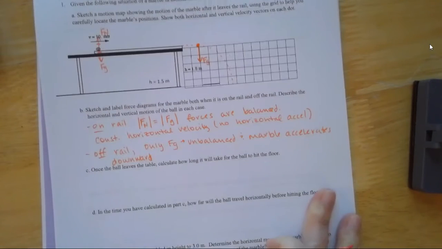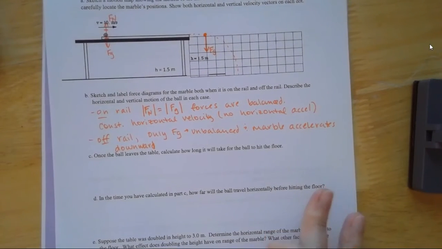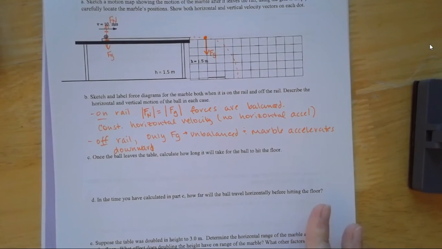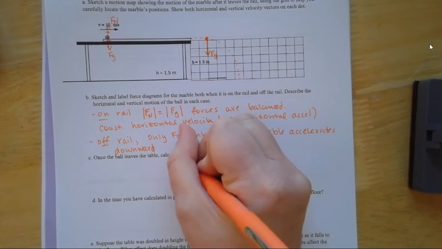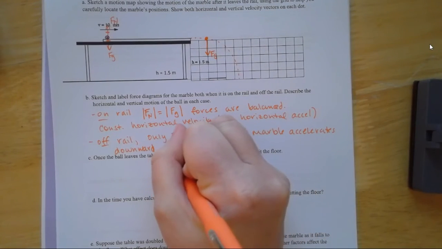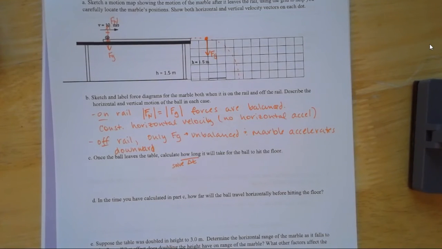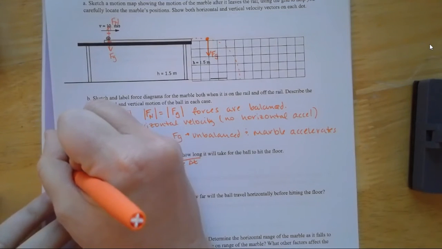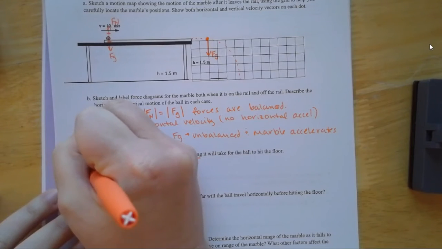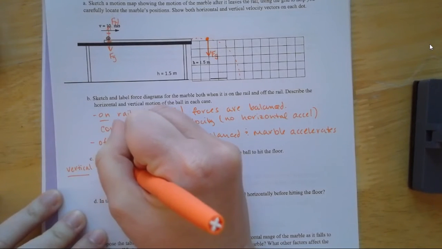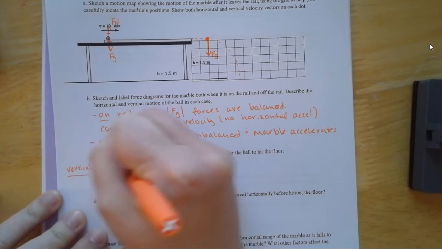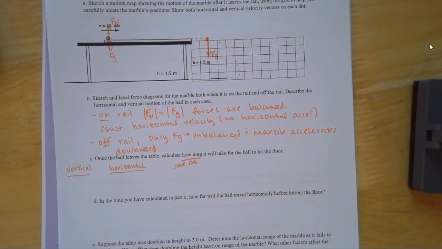All right. Next part says, once the ball leaves the table, we need to calculate how long it takes for it to hit the floor. So this how long is asking us to solve for time. So what we need to do is figure out the things that we know so that we can use it to solve a problem. My recommendation is that with problems like these, you have a set of variables that you keep track of that are vertical, and a set of variables that you keep track of that are horizontal. If you want to, you can just call them V and H. That's what I end up doing by the end of this unit for you guys. But for the purposes of these first problems, I go ahead and write the whole thing out.